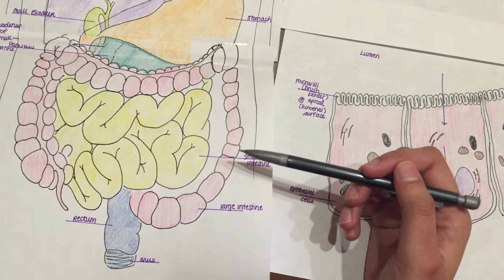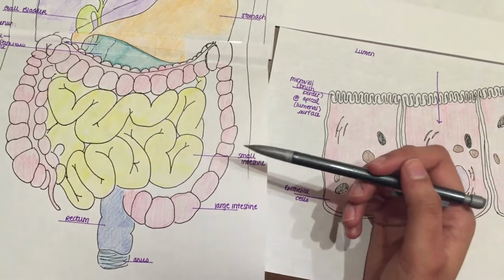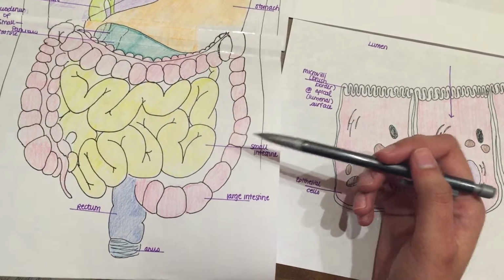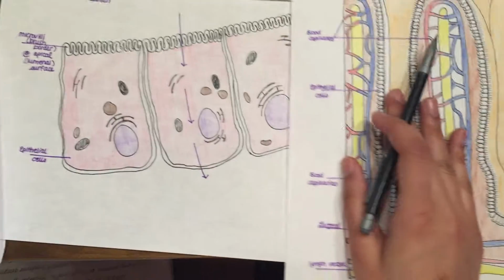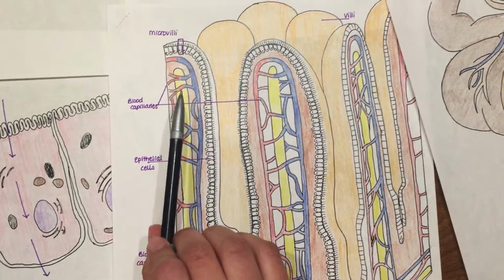Enzymes in the duodenum can dismantle smaller polypeptides into amino acids. For example, trypsin is specific to peptide bonds and breaks polypeptides into smaller polypeptides. Villi in the small intestine and microvilli around the epithelial cells increase surface area and the rate of nutrient absorption.